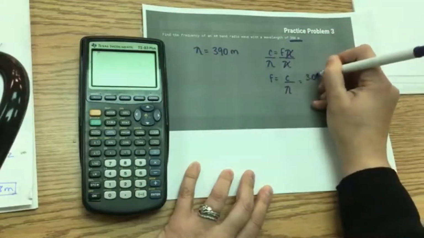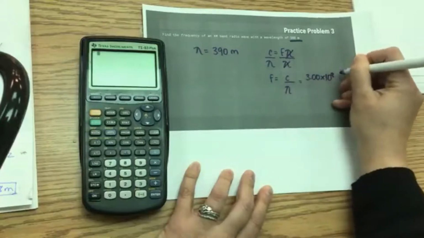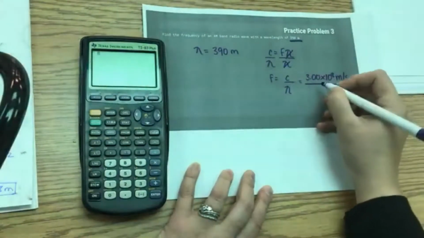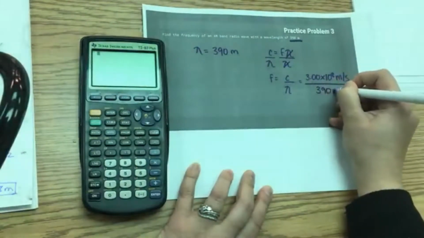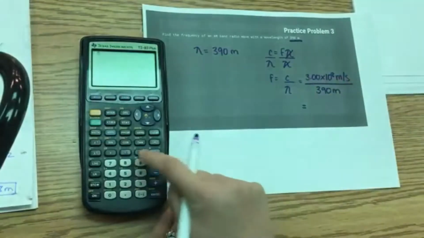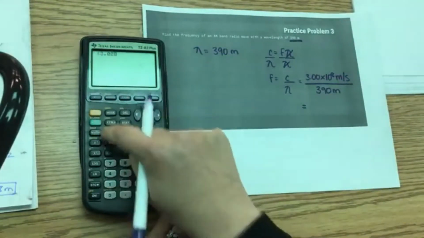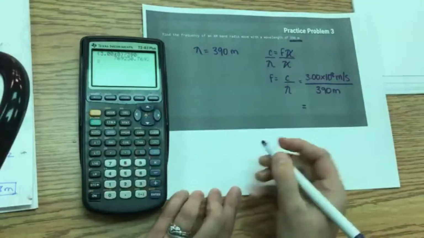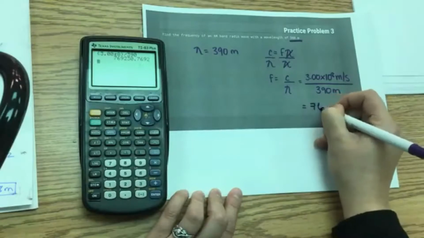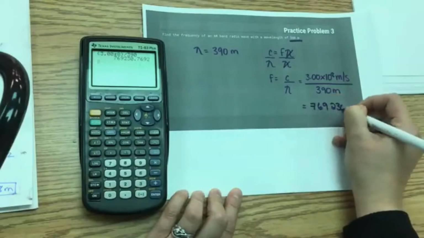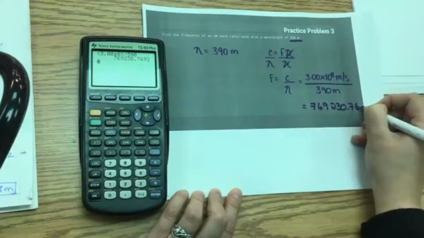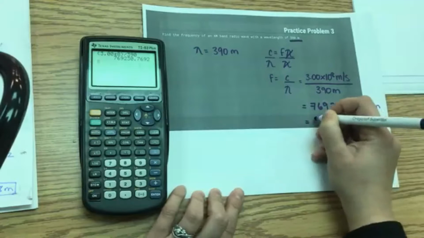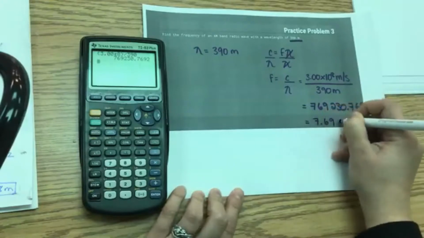So I'm going to write down my constant of 3.00 times 10 to the 8 meters per second, and I'm going to divide it by my wavelength of 390 meters. Plugging it into the calculator. Again, make sure second function e to the 8th, you have your brackets. Here we go. So now I have 760,230.7629 hertz, because I'm solving for frequency.